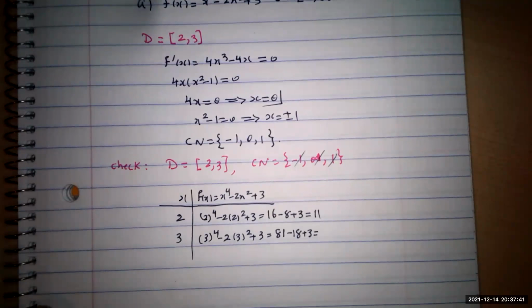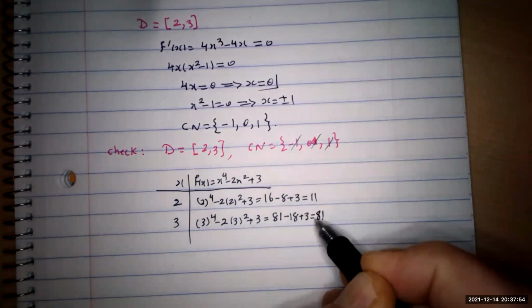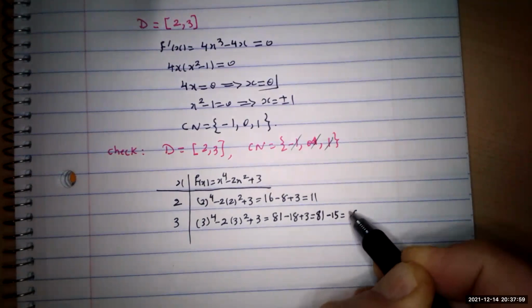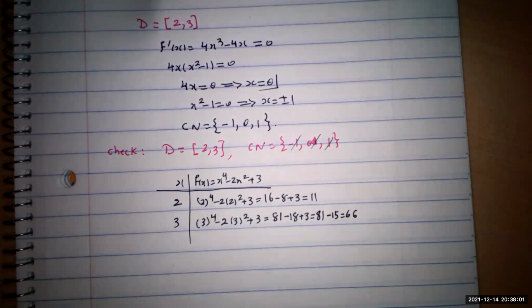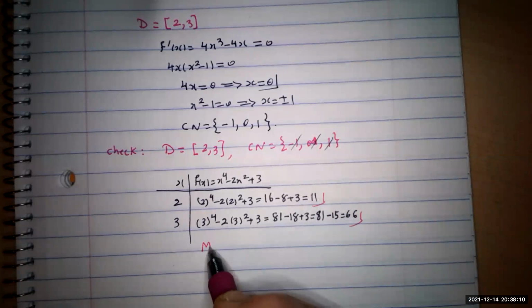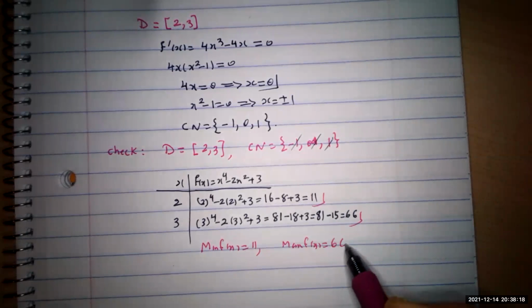Okay, so in this problem they give you two intervals, the first one and the second one. I just did the second interval so that you know the difference. Okay, so this is going to be what? It's 81 minus 15, and this is going to be 66. Okay, now we just compare these two numbers together, so the minimum value of the function is going to be 11, and the maximum value of the function is going to be 66.